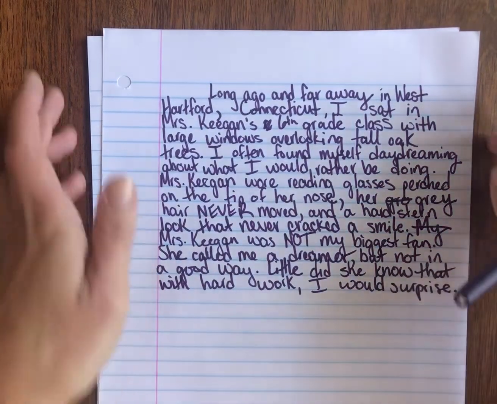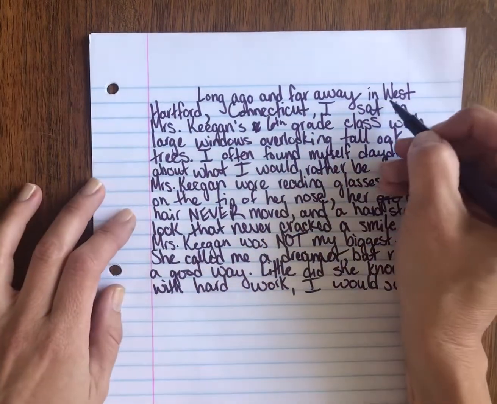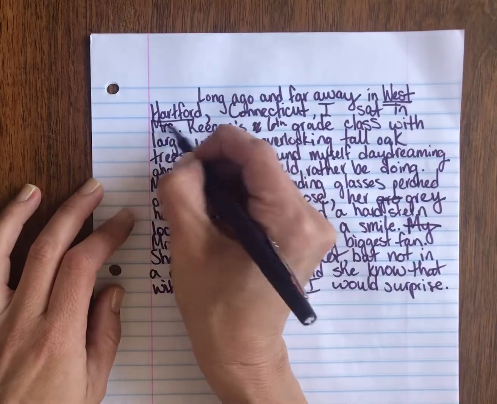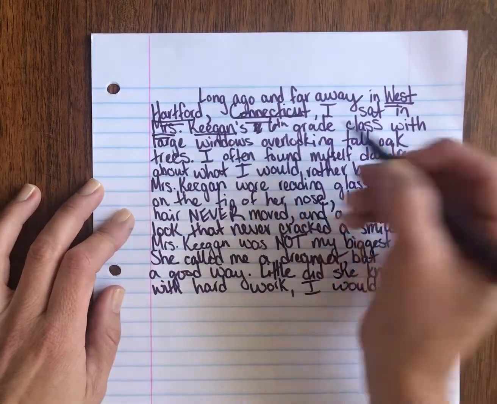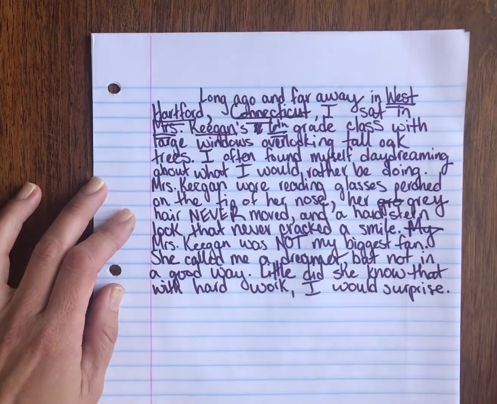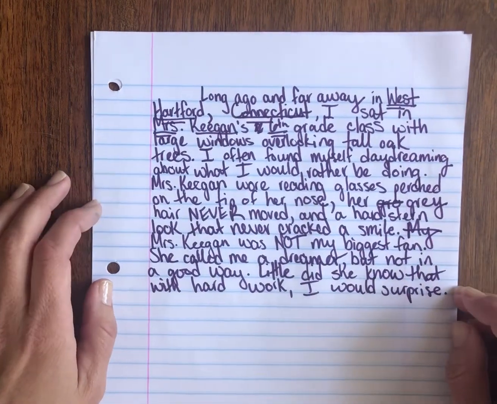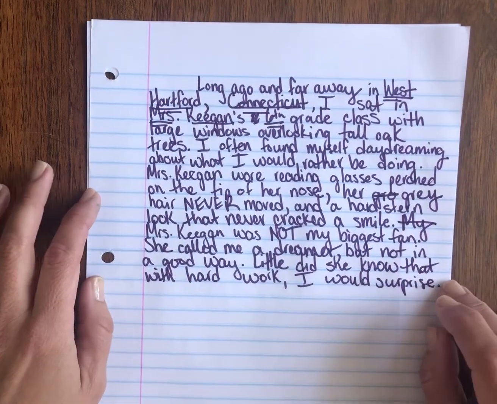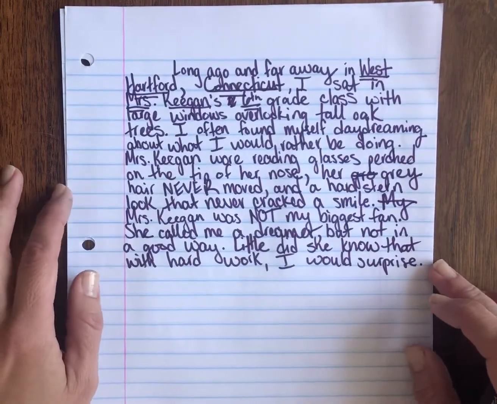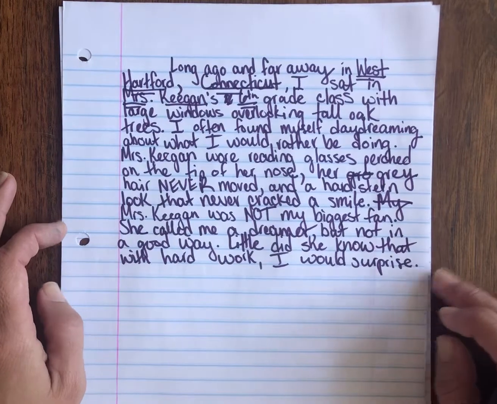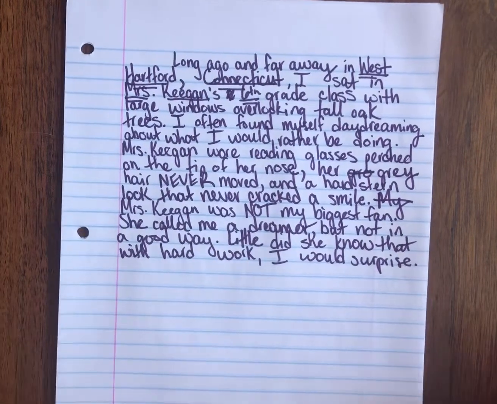So I have my specific details in my beginning with West Hartford, notice the capitals, Connecticut, Mrs. Keegan. 6th grade is also a specific detail, and I've introduced my reader to when and where this story takes place, and I've also introduced the characters. There's Mrs. Keegan and there's myself, and that's exactly what you'll work on today. Happy writing, everyone!